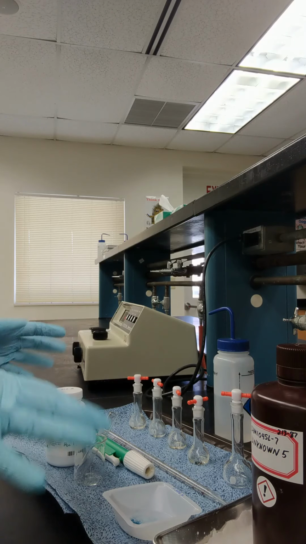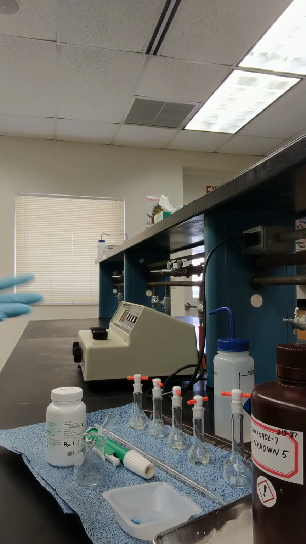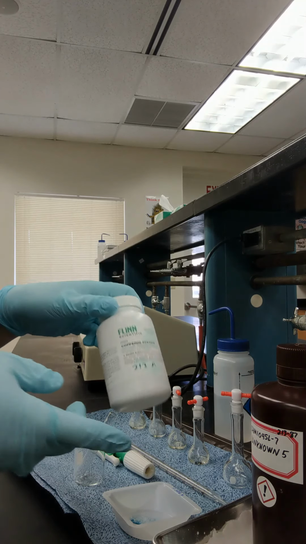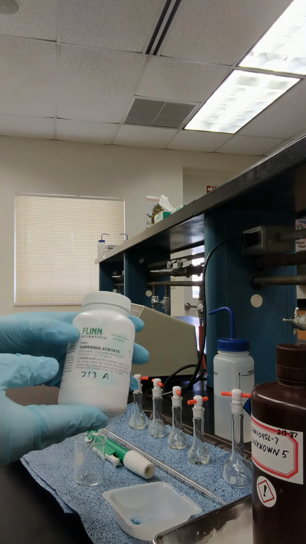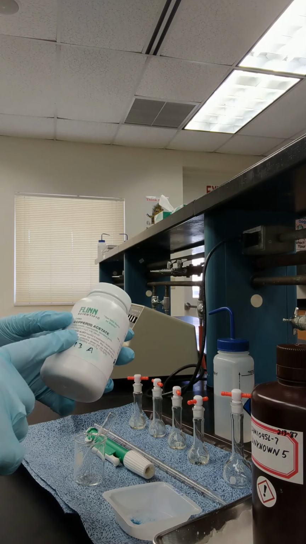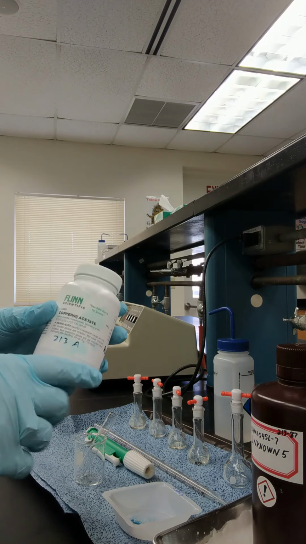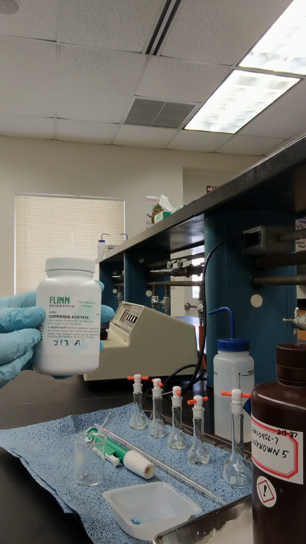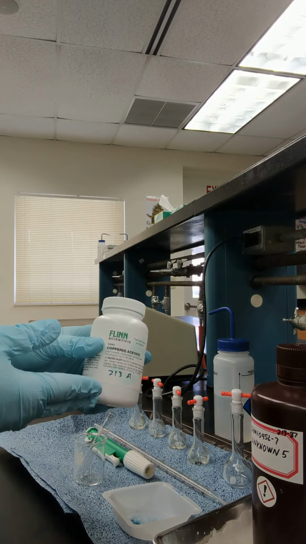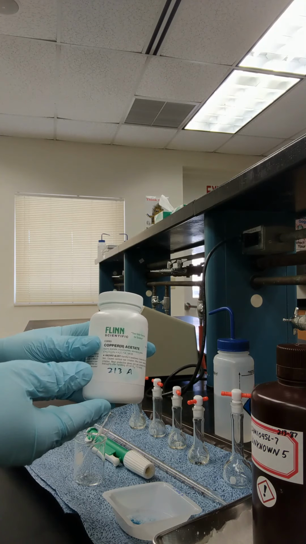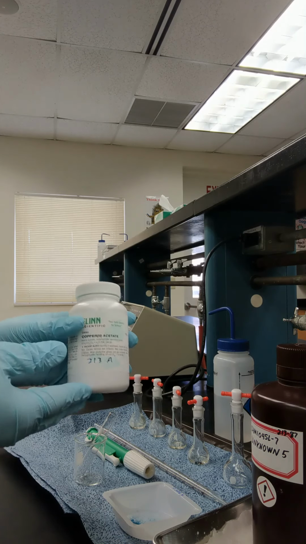So I have here everything that we need for this experiment, which is determining the concentration of copper in solution. We're going to be using copper acetate to prepare our stock solution. We have to calculate first how much of this compound, copper acetate, we need to prepare a solution with a concentration of 0.1 molar and a total volume of 25 milliliters.